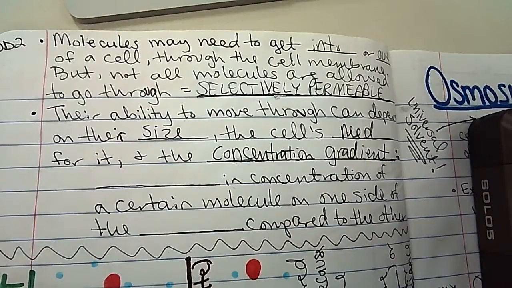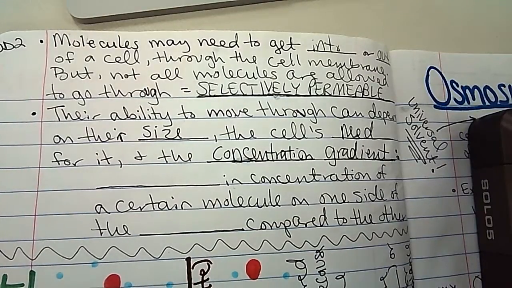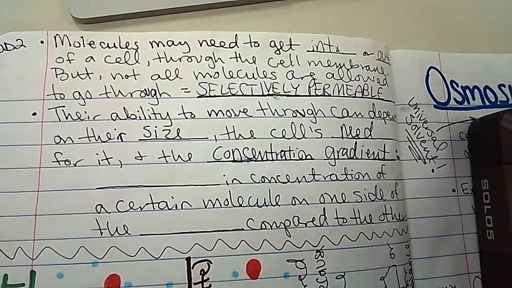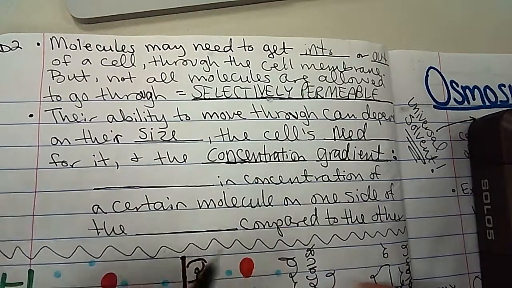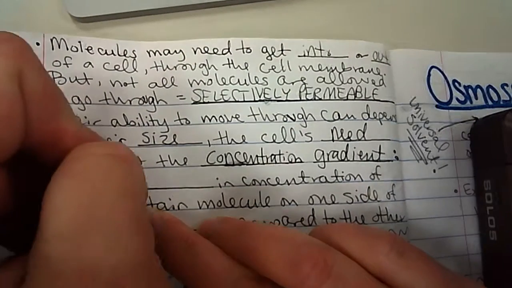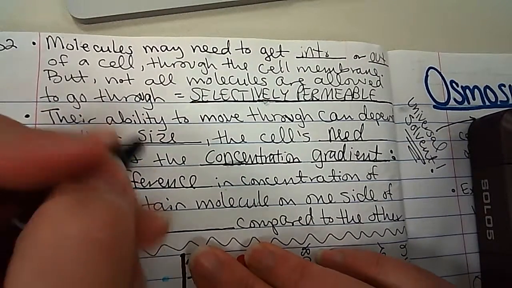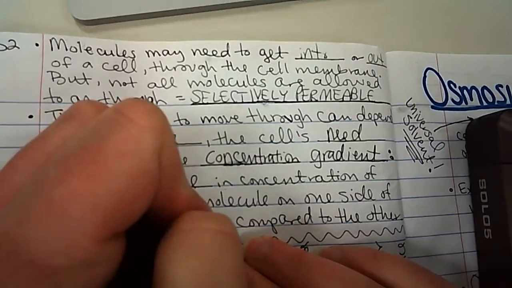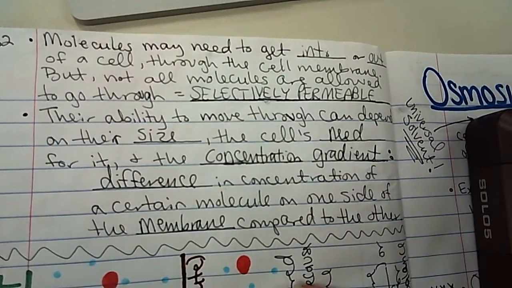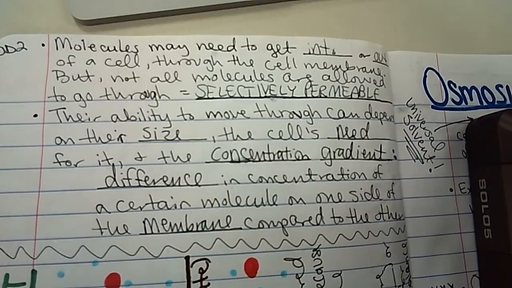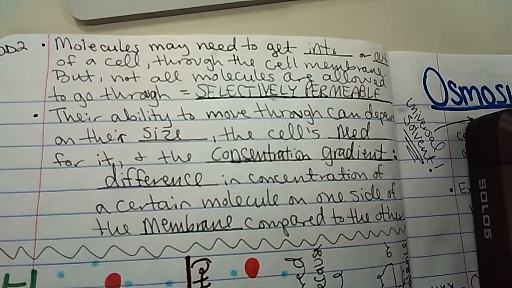So if you're given a cell membrane and the Kool-Aid is allowed to pass, then it will move until they're both the same concentration, until they have the same amount of Kool-Aid powder. So I hope that makes a little bit of sense. But what you get with the gradient is the difference in concentration of a certain molecule on one side of the membrane compared to the other. Okay? And so sometimes the cells don't want there to be an uneven concentration. Sometimes that, whatever it is, needs to be in equal concentration. Sometimes it does need an unequal concentration.